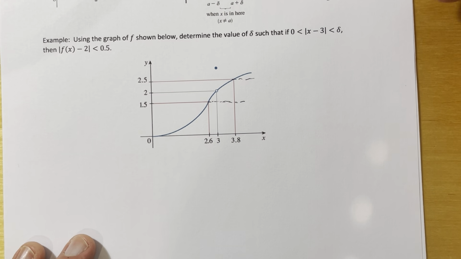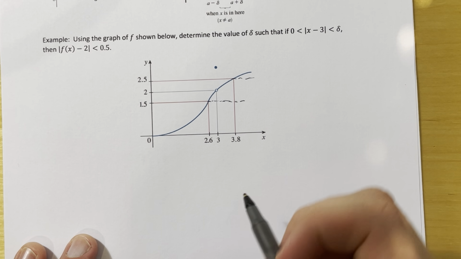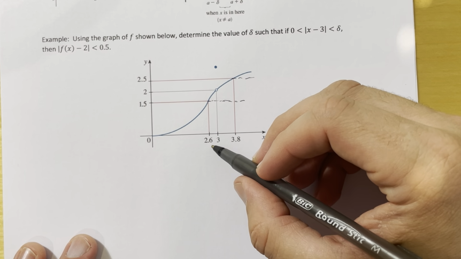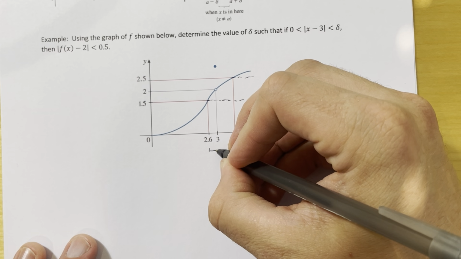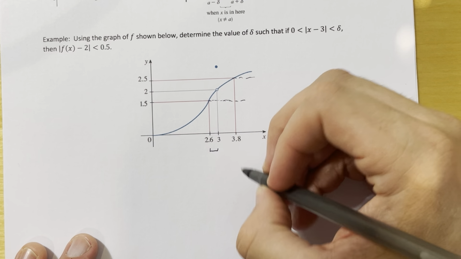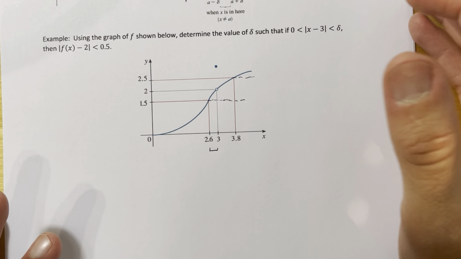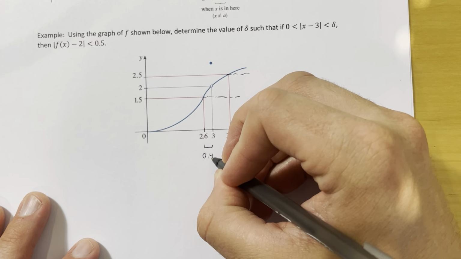So the trick here is to look at these two endpoints, the 2.6 and the 3.8, and pick whichever one is closer to 3. Visually, I can see that 2.6 is closer, and specifically, what is the distance from 2.6 to 3? I could use that distance formula that I came up with at the beginning of this section, or it's pretty easy just to see that it's 0.4.